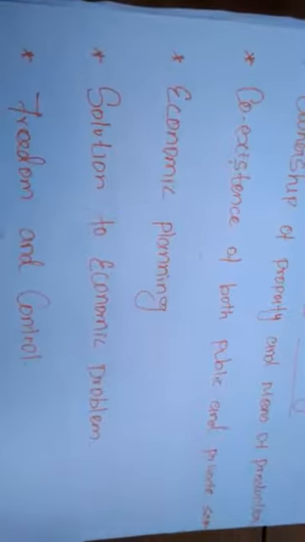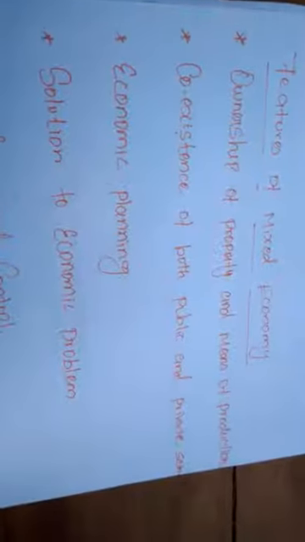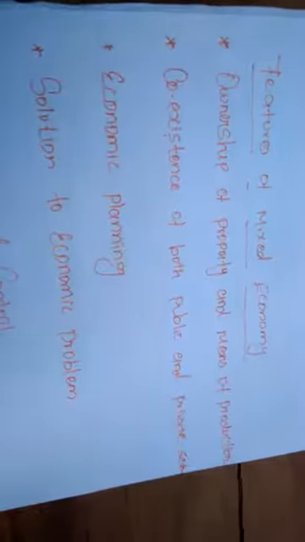Another feature of mixed economy is the solution to the economic problems. All the basic economic problems that we have studied will be solved by the central planning authority, that is, the government, the public sector. The production level, consumption level and distribution, everything will be formulated by the government only.